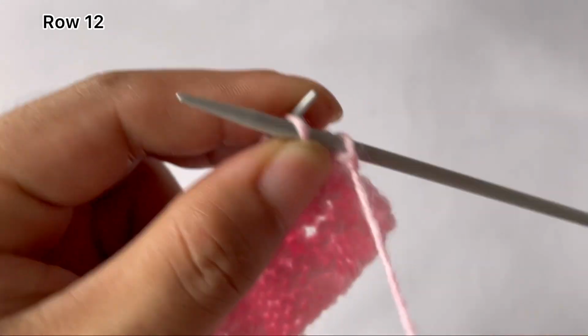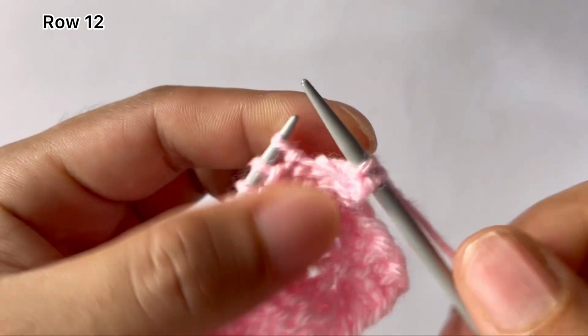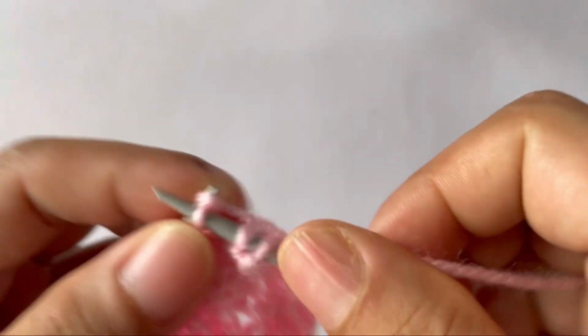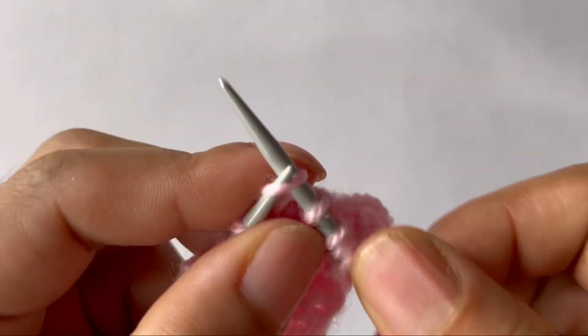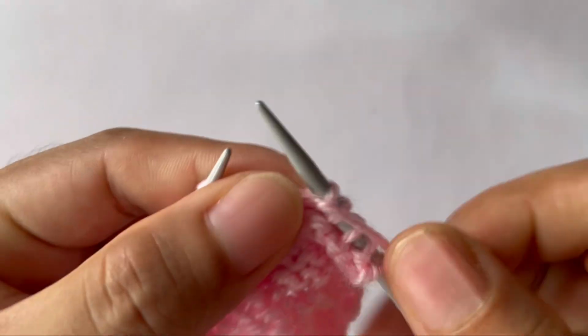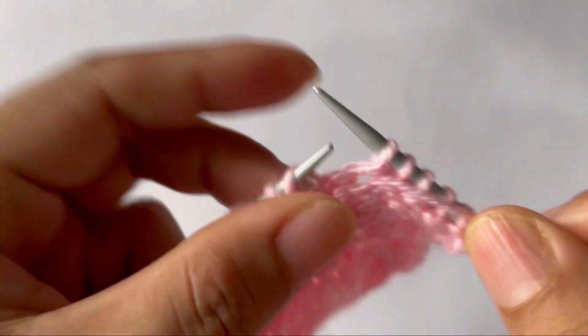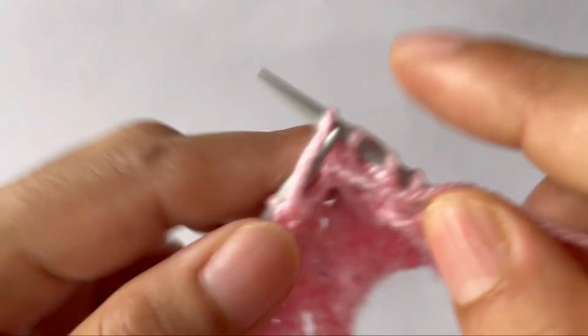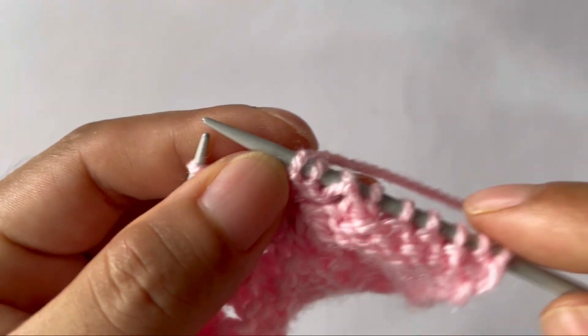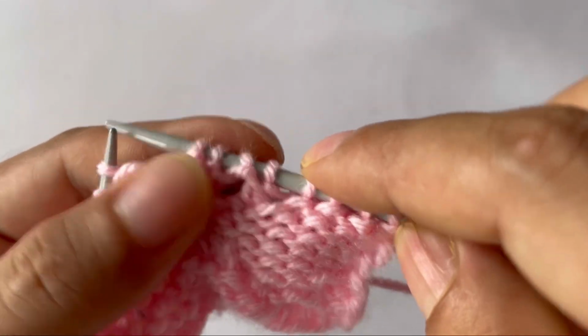Purl 1, knit 3, 1, 2, 3, knit 3 and purl 4, 1, 2, 3, 4. That's the repeat from here to here. Purl 1, knit 3, purl 4.